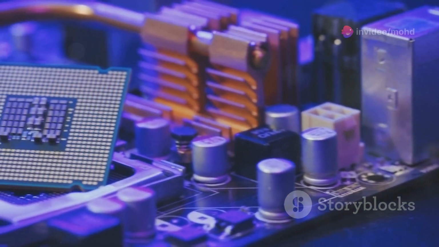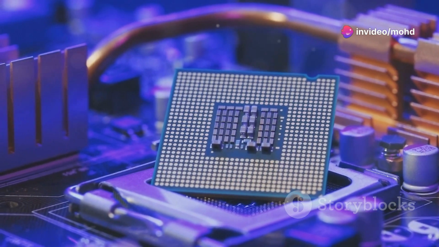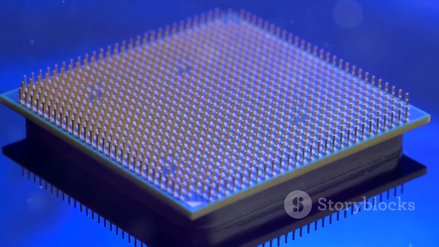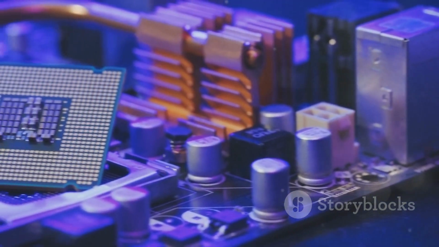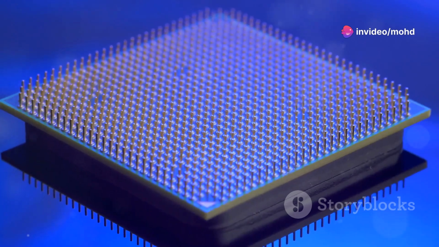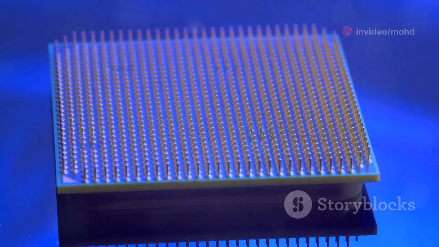Now let's talk about registers. These are like tiny little scratch pads built right into the CPU, used to store data that the CPU needs to access super quickly. We're talking about intermediate results of calculations, memory addresses, and even the instructions themselves. Registers are like the CPU's short-term memory, holding on to the most important information so it doesn't have to keep going back to the main memory for it.